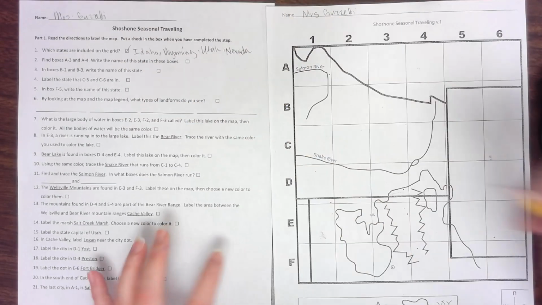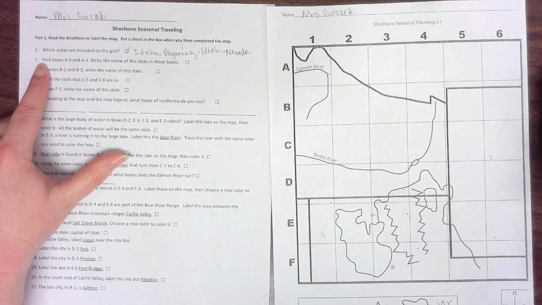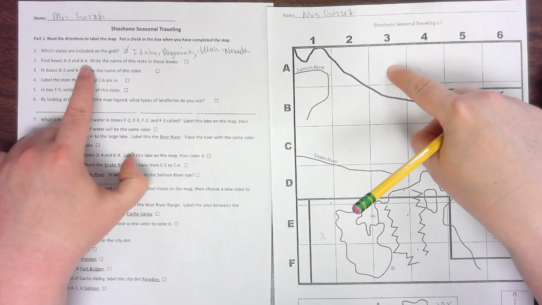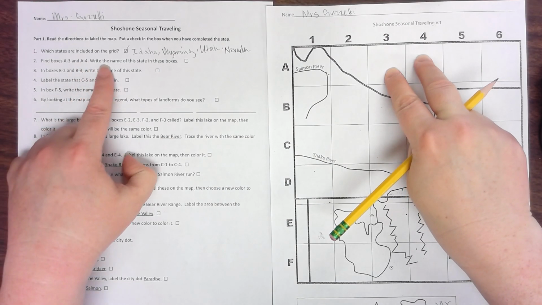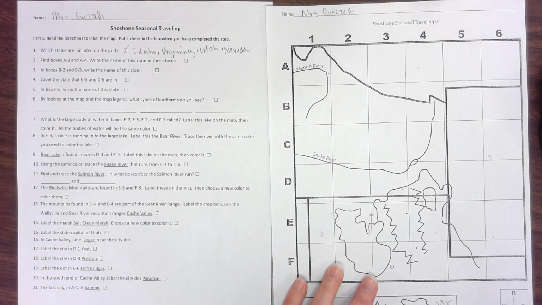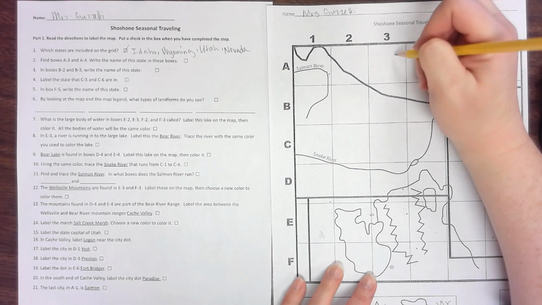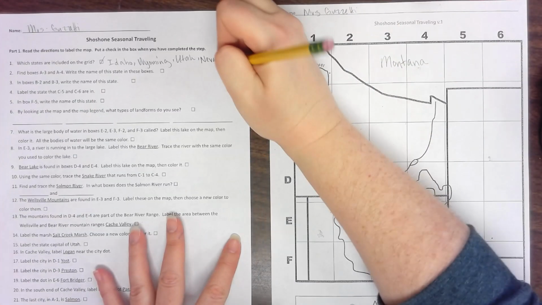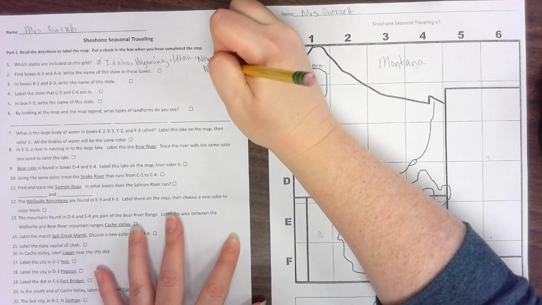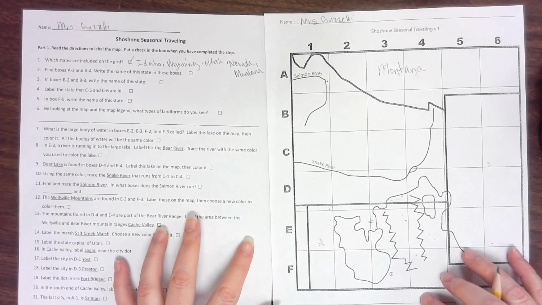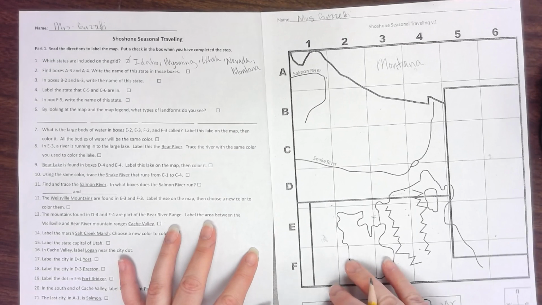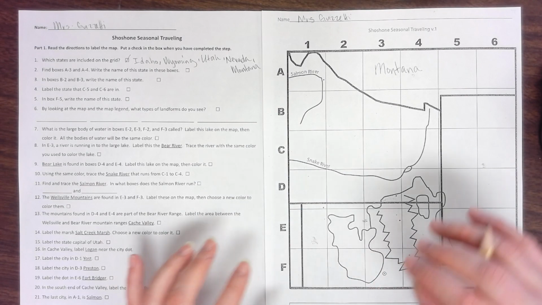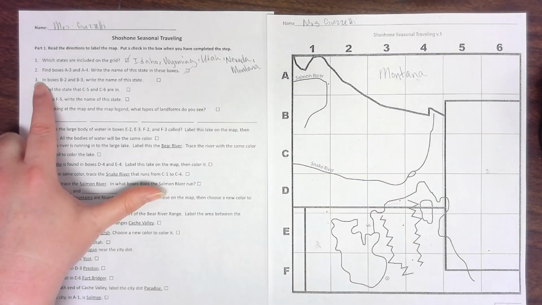Done. So I'm going to say the directions for number 2 are find boxes A3 and A4, and write the name of this state in these boxes. So, oh, you know what state that is? It's Montana. So we have to add Montana to our list. Remember, you can pause so that you can get all the spelling of the states correct. I'm going to check off those directions, and then I'm going to go to number 3.